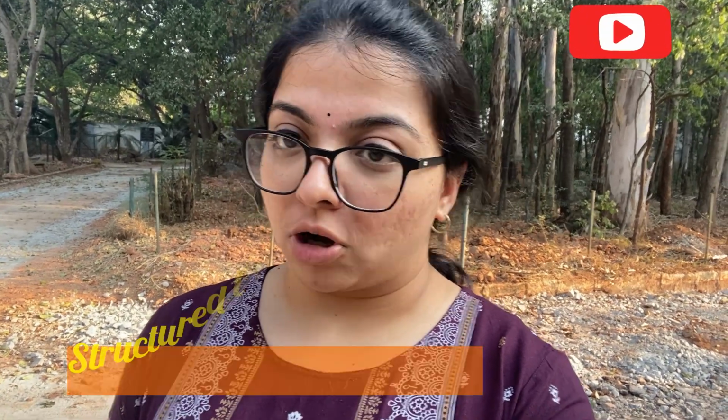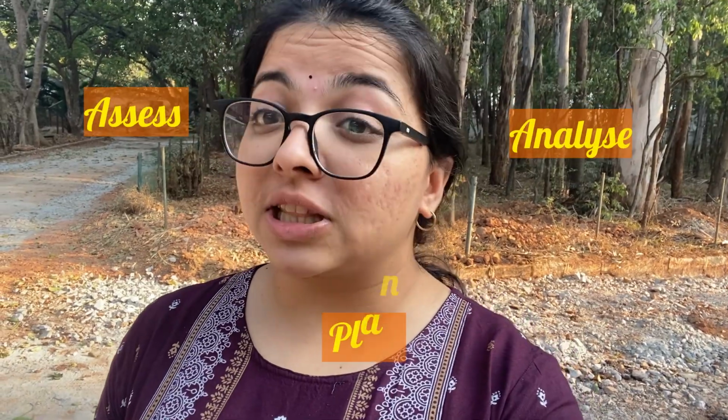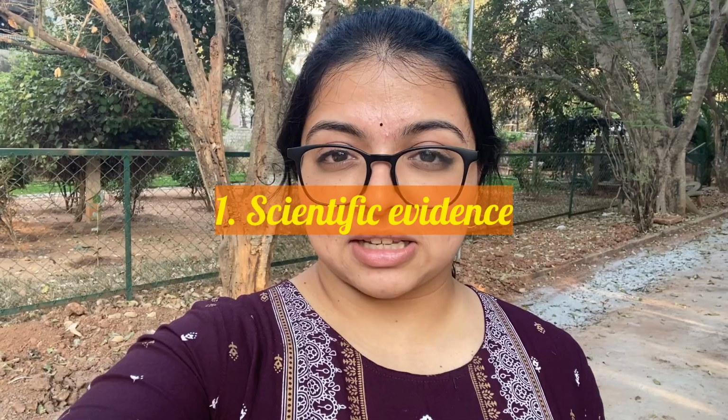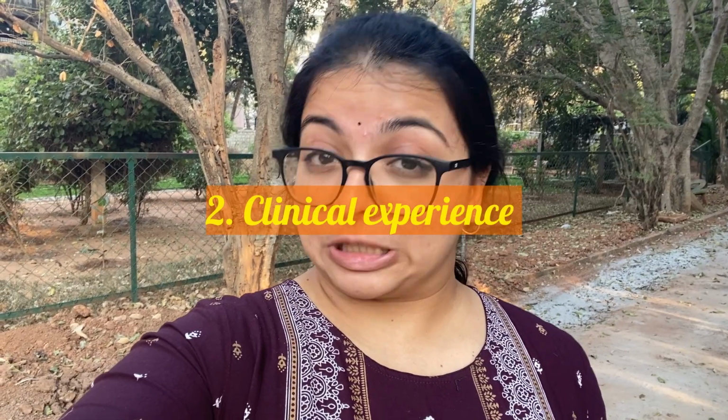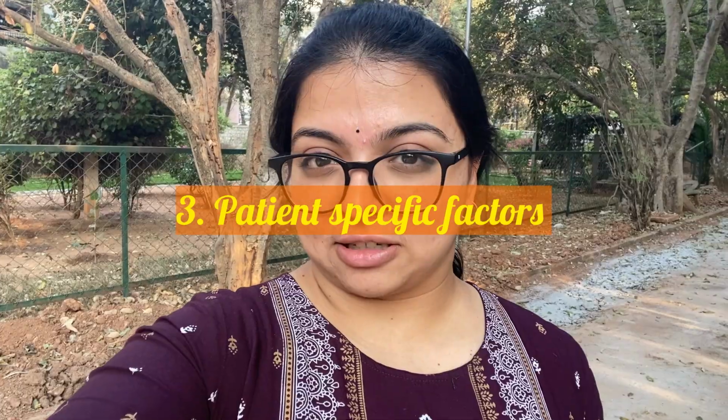Clinical decision making is a structured thinking process where you assess, analyze, and also come up with a decision of what treatment protocol you're going to give to a particular patient. It is a combination of three factors. First is the scientific evidence, second is the experience of the physiotherapist, third is patient specific factors.